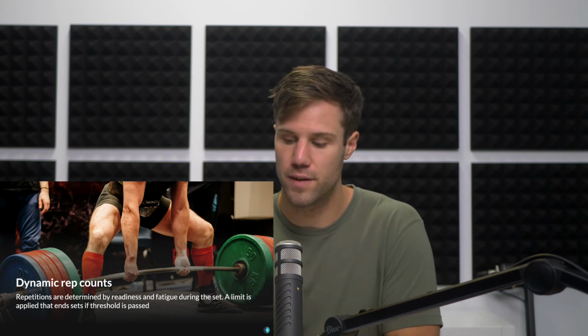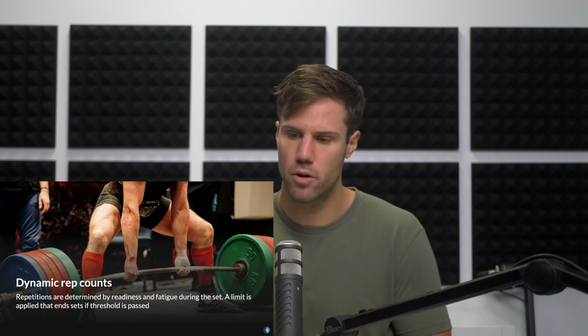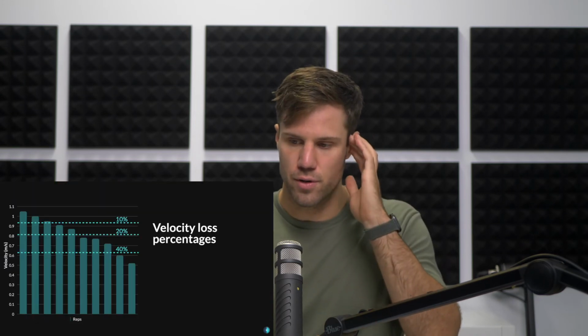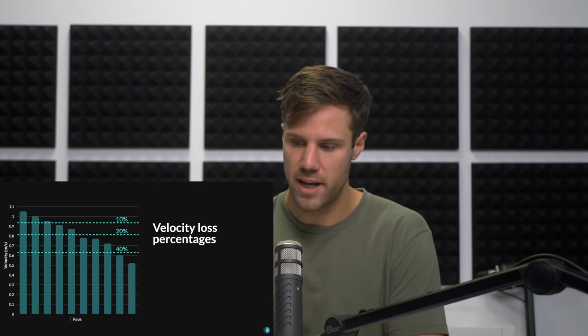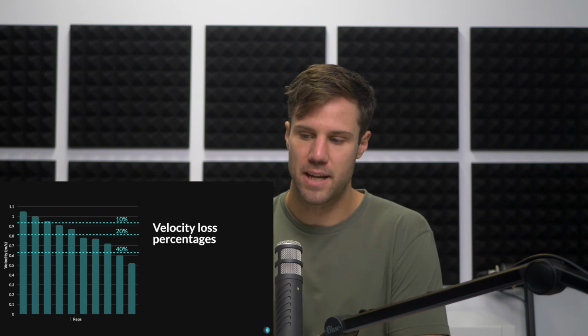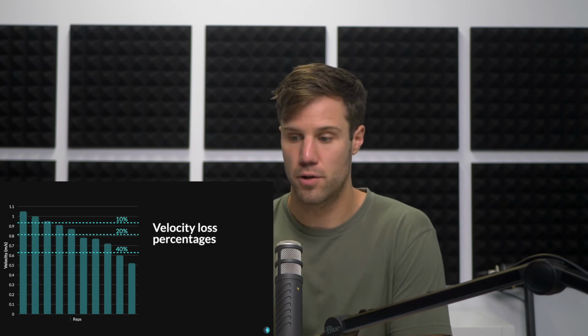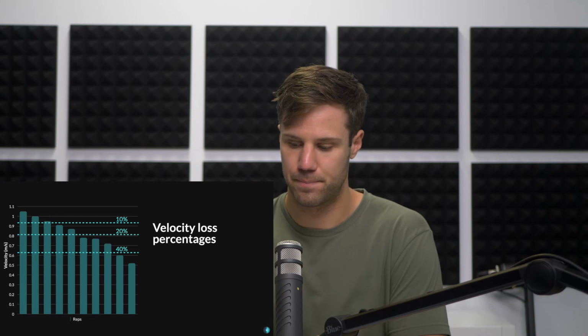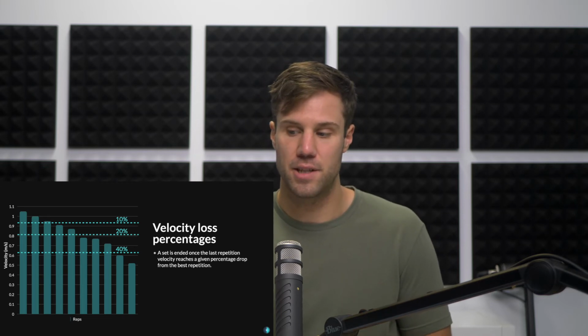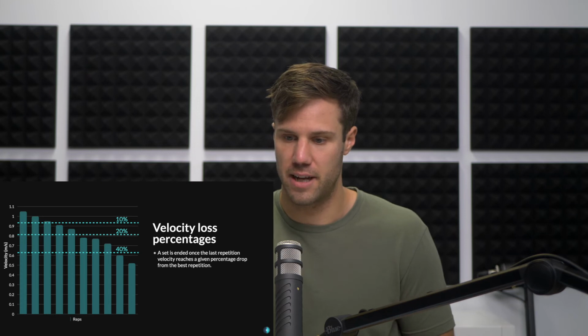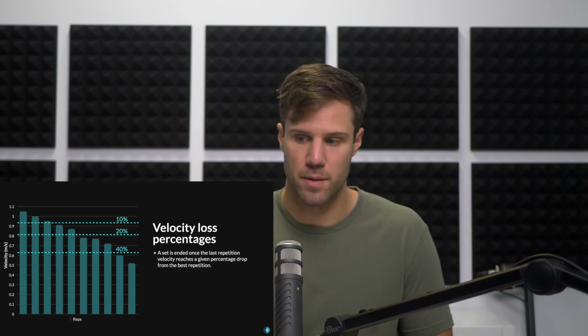The reps might change based on how quickly you fatigue across a set. This is a graph that shows velocity loss across a set. It's a set of 10, and you'll see the points where 10%, 20%, and 40% velocity loss are reached within that set. This is one example of that stop threshold I was talking about. A set is ended when the last repetition velocity reaches a given percentage drop from the best rep of the set. In this example, the best rep is the first rep, which is quite common. Sometimes it's first, sometimes it's second.